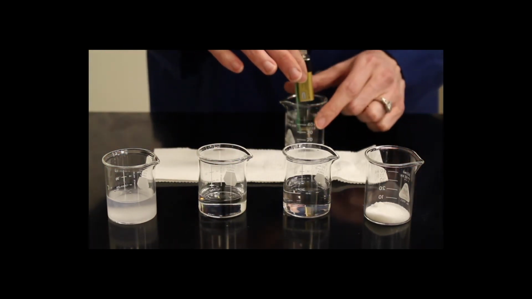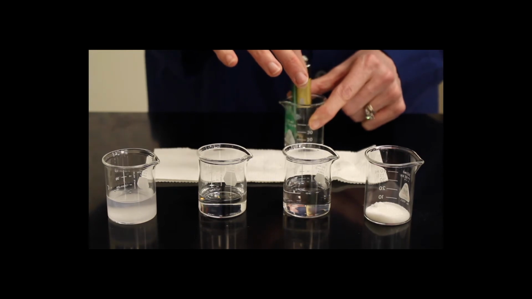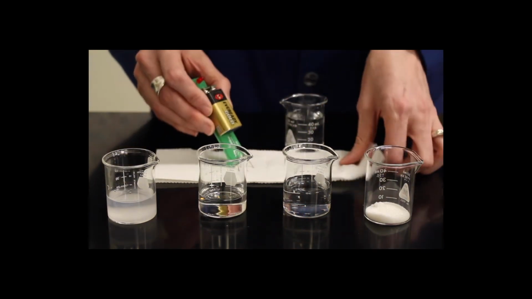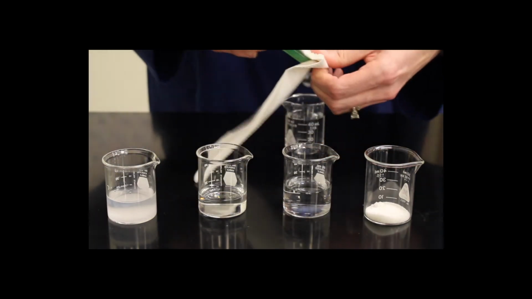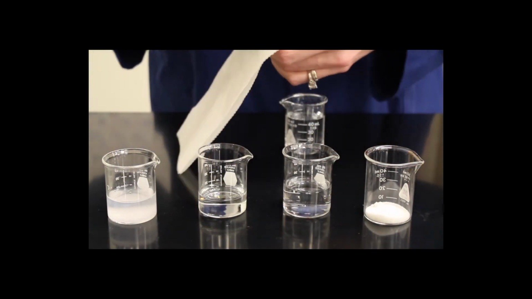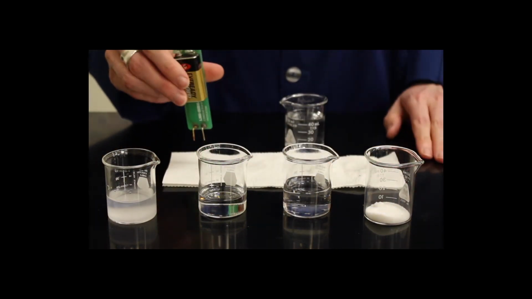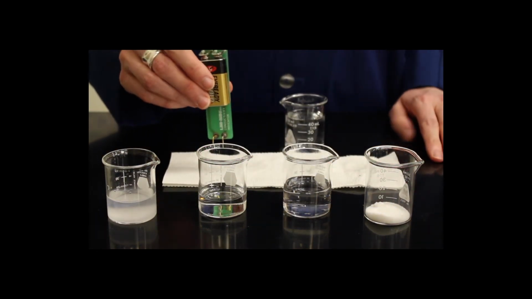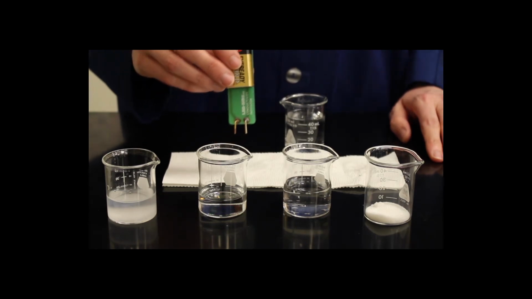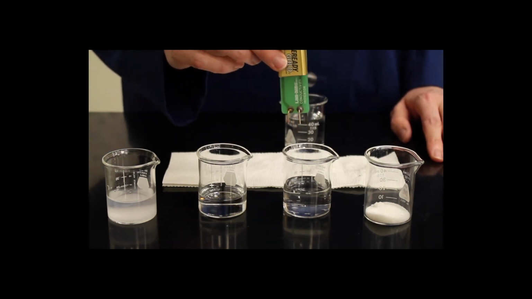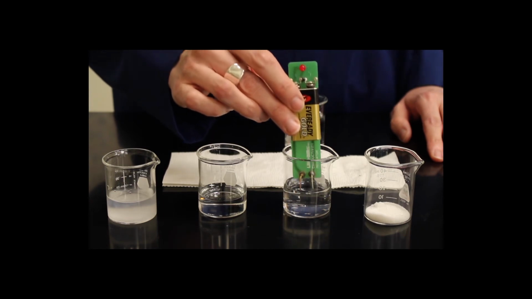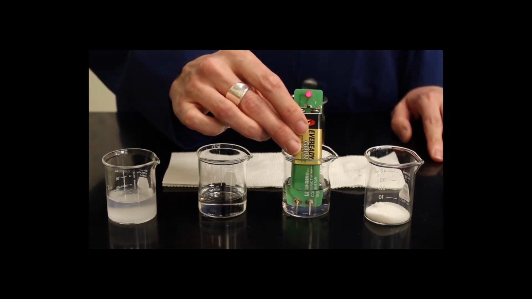We're going to rinse off the electrode again. The next solution is acetic acid, more commonly known as vinegar. Acetic acid is a weak acid, and weak acids only partially dissociate into their ions.